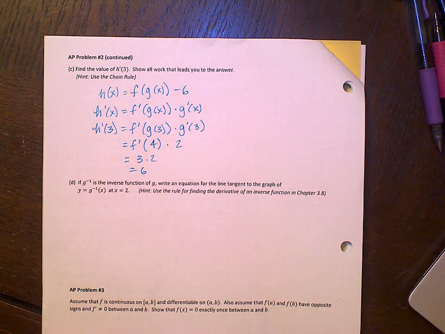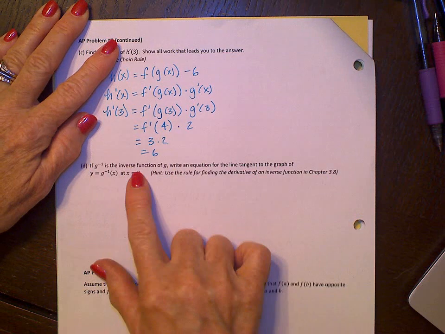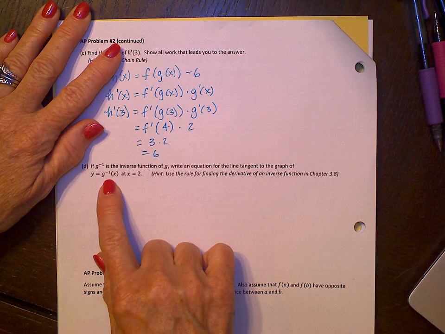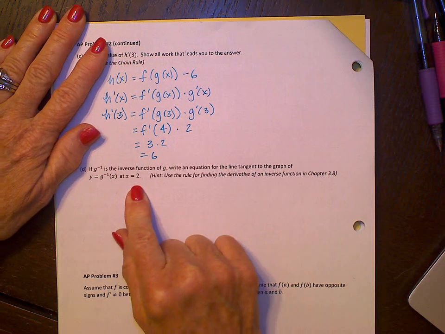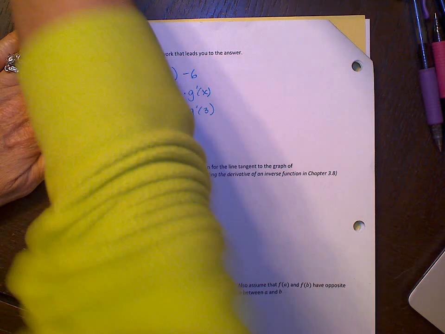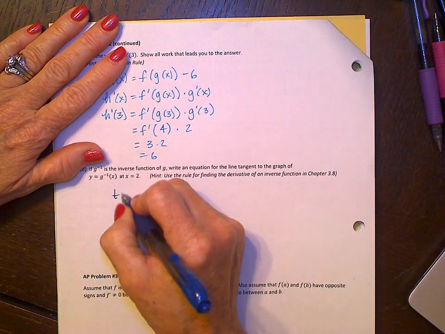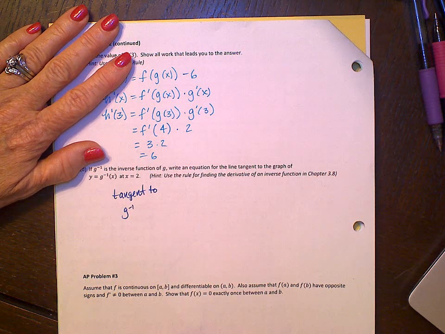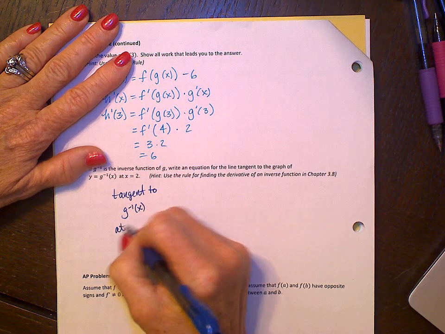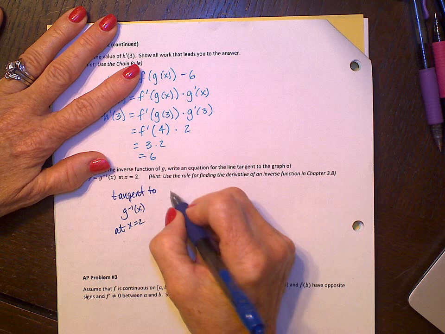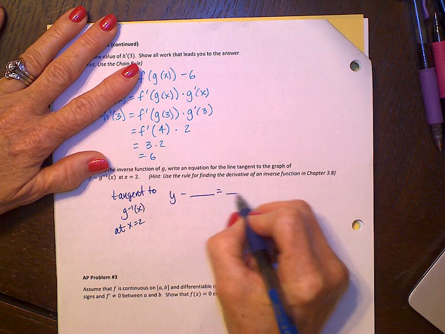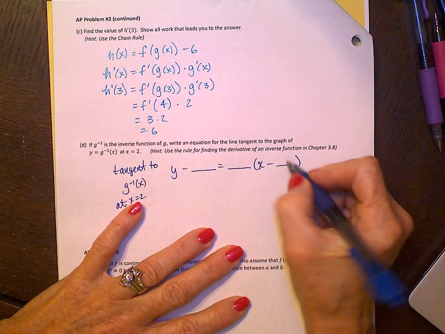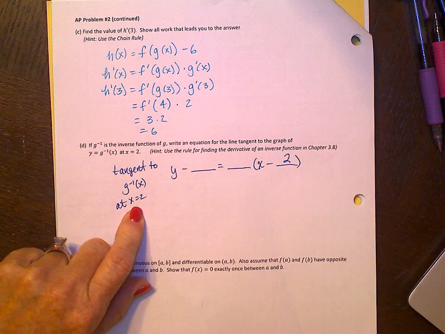All right, now this one. If g inverse is the inverse function of g, write an equation for the tangent to the graph of g inverse at x equals 2. All right, now to write the equation of a tangent line. So this is tangent to g inverse at x equals 2. So I'm going to set this up first. y minus something equals slope times x minus something. Well, I know the x value here is 2, so I can plug that in.